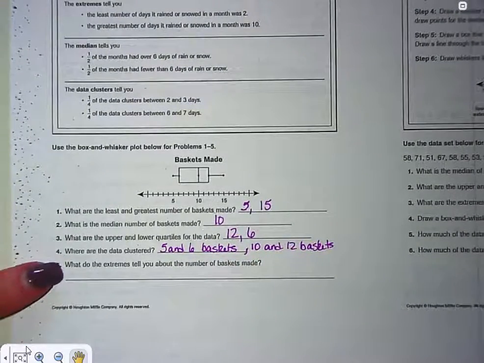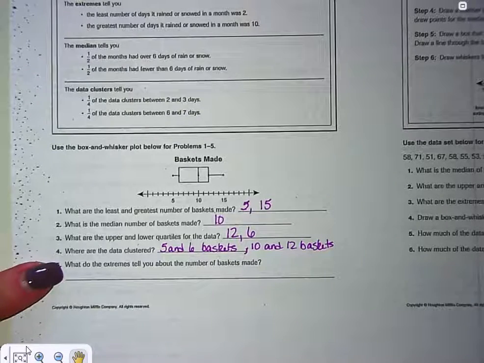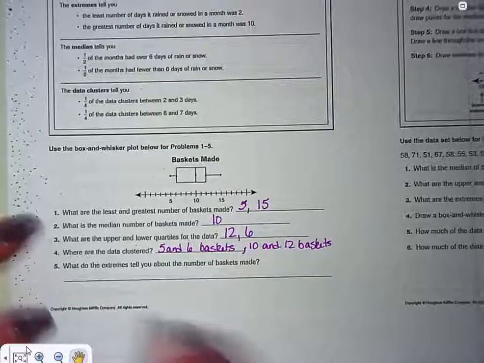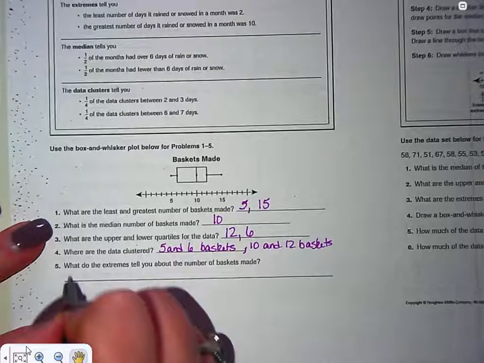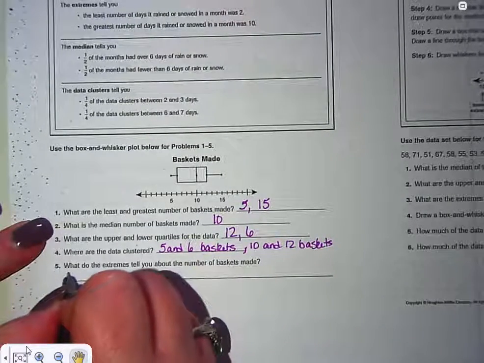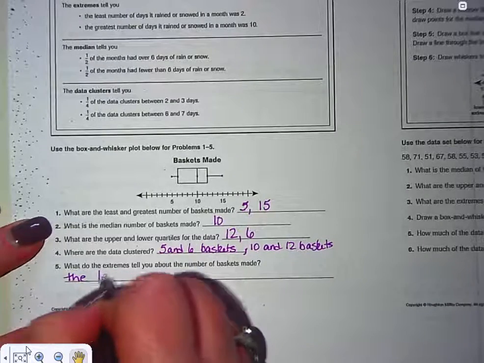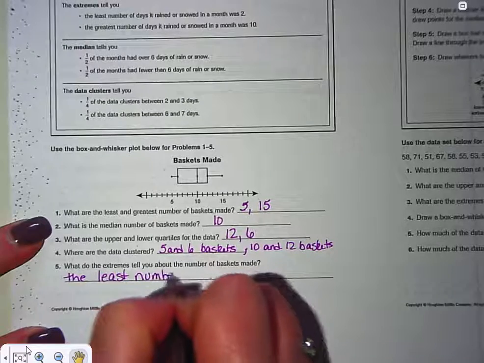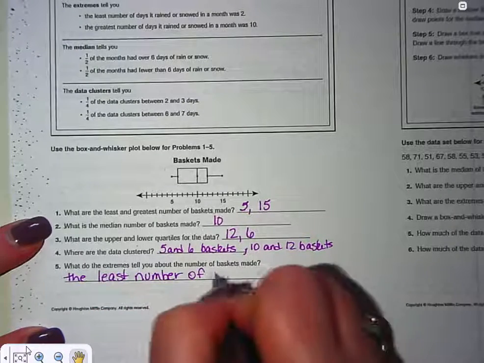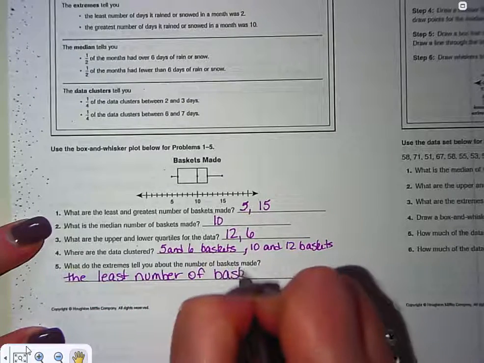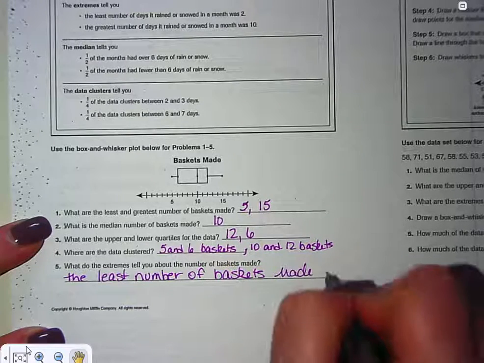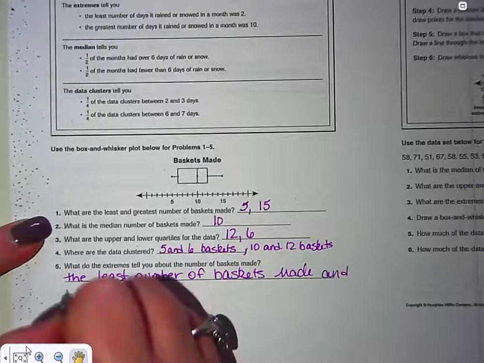The least number of baskets made and the greatest number of baskets made, right? The least number of baskets, and the greatest number made.